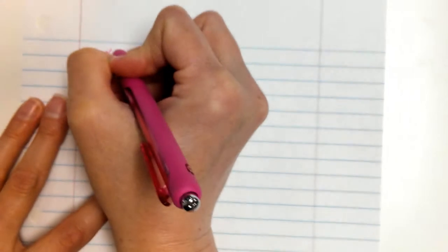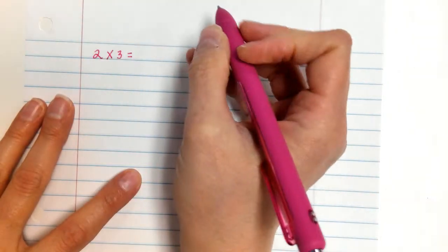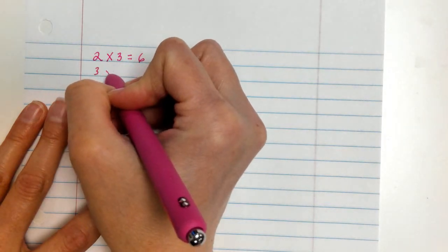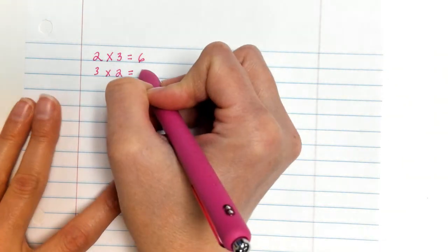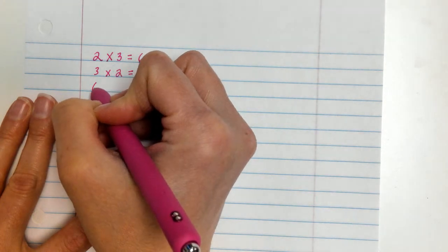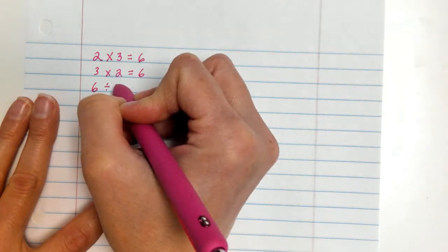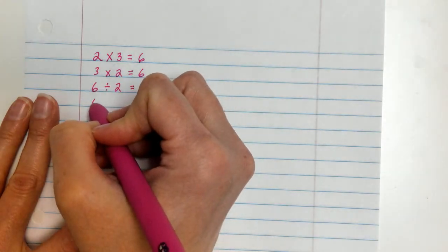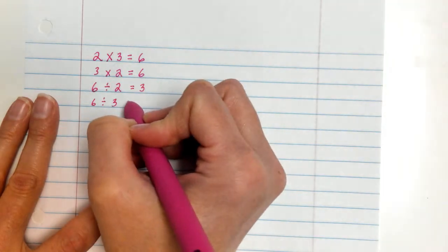All right. So you don't have to write these down. We're just going to do a couple of practice problems to get our brains working. Two times 3 equals? 3 times 2 equals? 6 divided by 2 equals? And 6 divided by 3 equals?